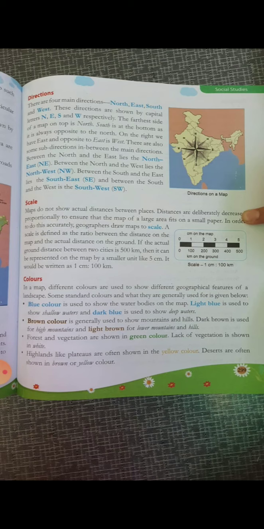Blue color. It is used to show the water bodies on a map. Light blue is used to show shallow waters and dark blue is used to show deep waters. Brown color. It is generally used to show mountains and hills.